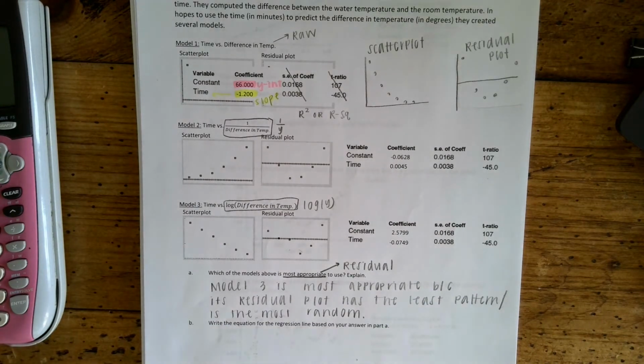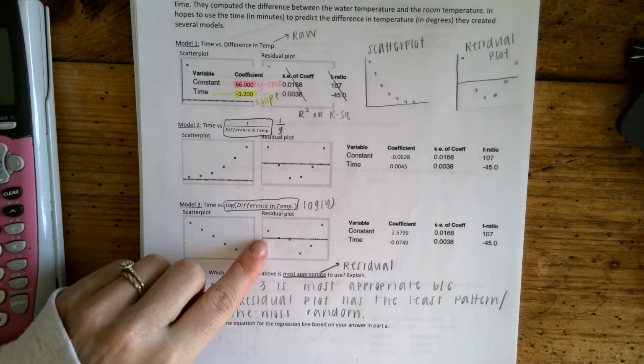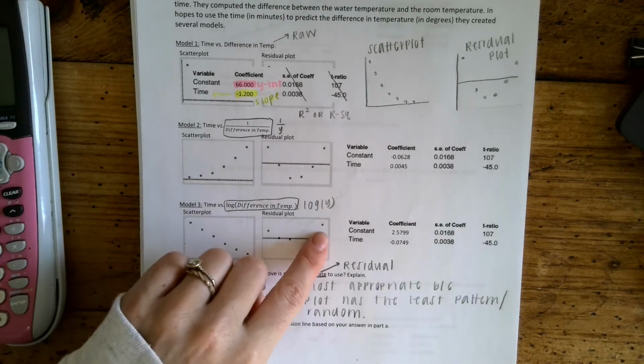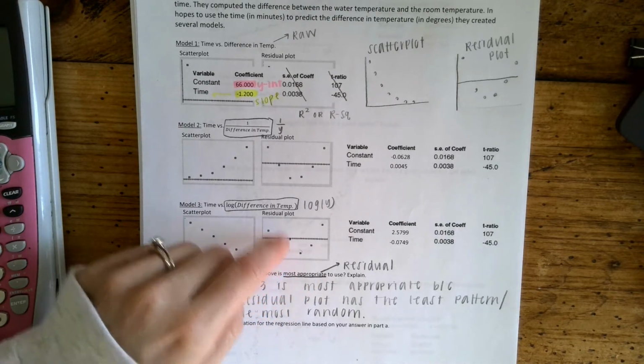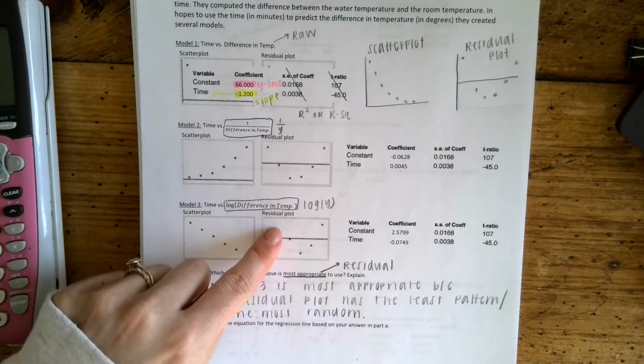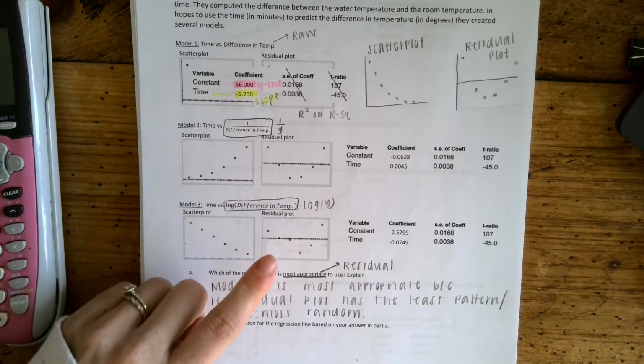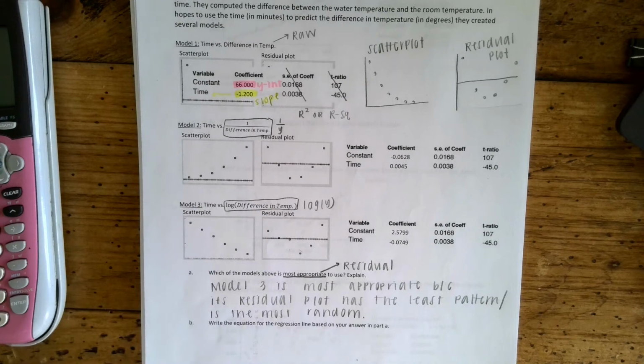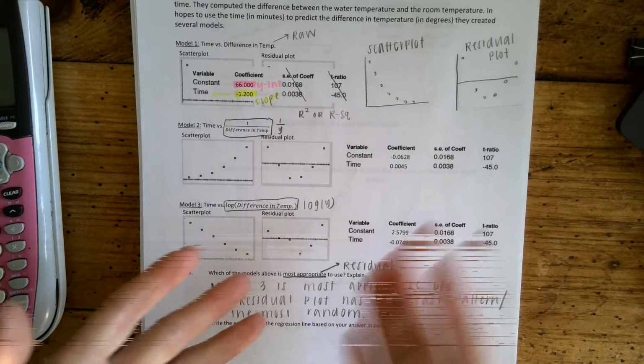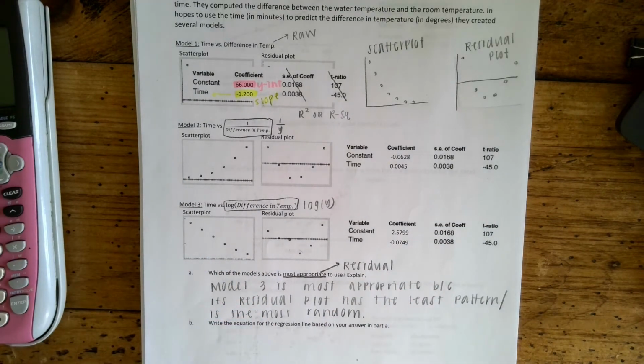I have a few things about this appropriateness. Oftentimes, none of the residual plots are going to be nice. None of them are going to be perfect. I'm not loving this residual plot. I still think there's somewhat of a pattern, but there's less of a pattern than the other two, so this is the most appropriate. Is it absolutely 100% the best choice? Out of these three, yes, but out of all of them, maybe not. Maybe there is another one out there that would give me a very random residual plot.